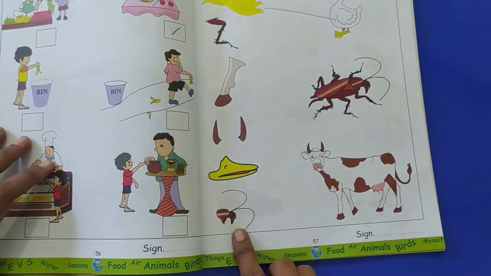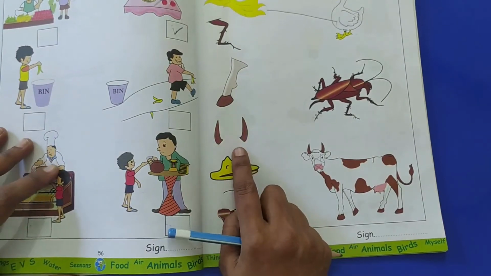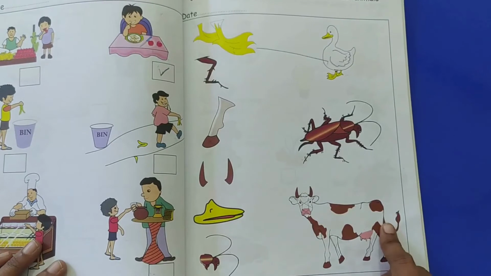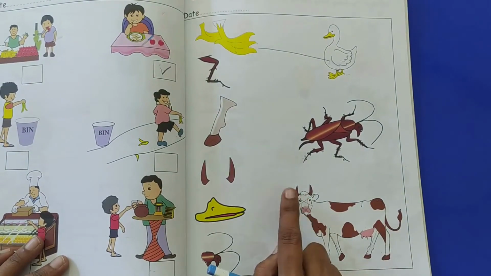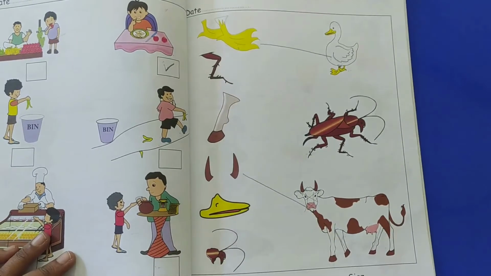Then there are some other body parts, like there is this pair of horns. Which of these 3 animals have horns on their head? Yes, it is a cow. So you will match these horns to the cow.